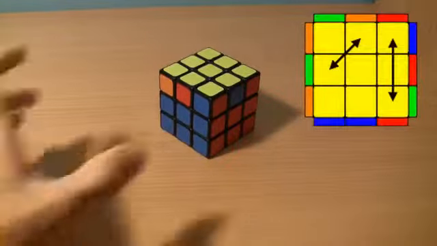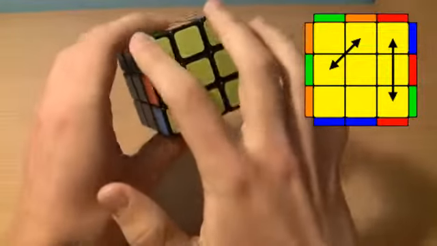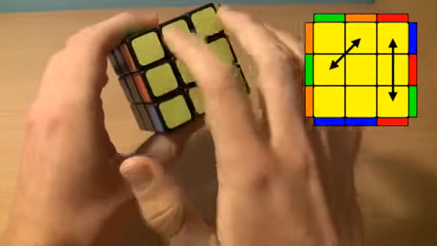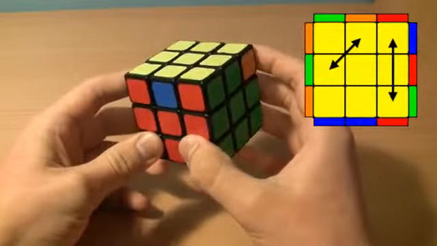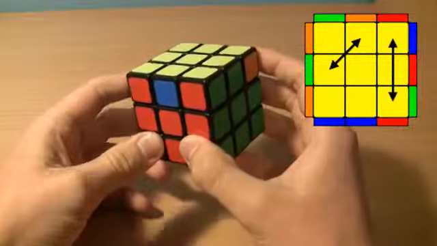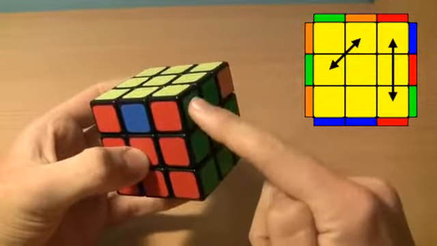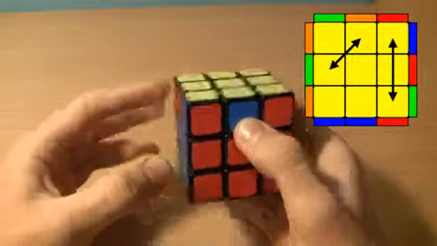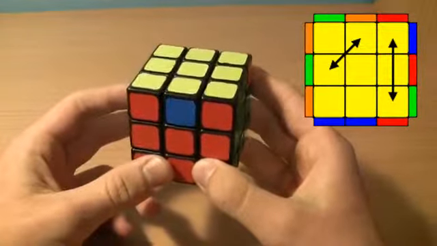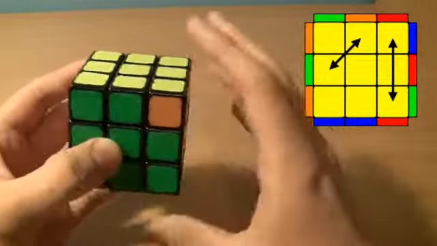This is the R perm. It swaps these adjacent edges and these opposite corners in the back. And to distinguish this R perm from its inverse, you just need to look where the 1x2 block is. On the RA perm, the 1x2 block will be on the right, and on the RB perm, it will be on the left. So for the RA perm, I actually hold it with these two headlights on the left, and then perform the algorithm.